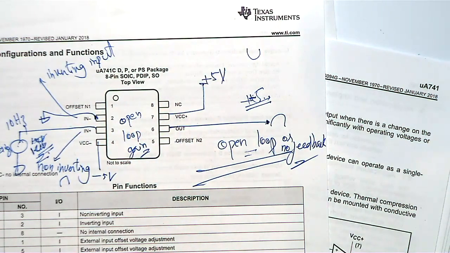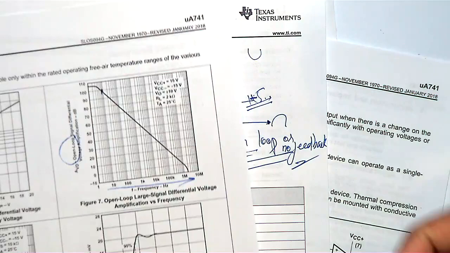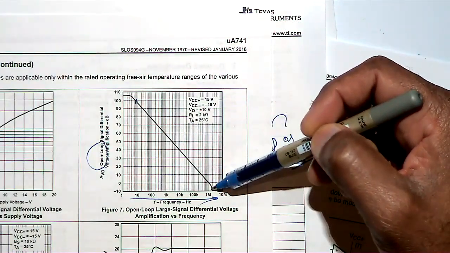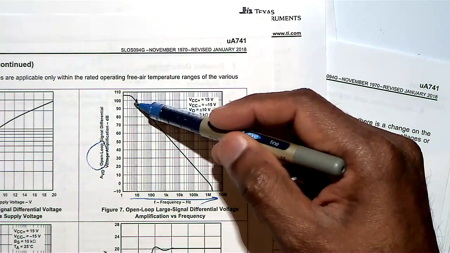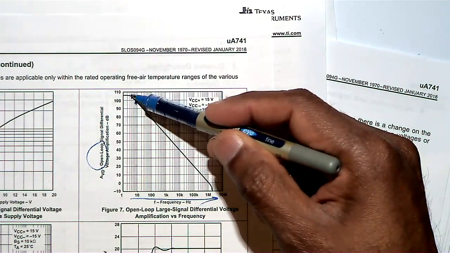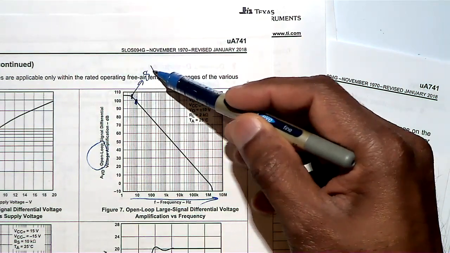But can you use open loop mode for amplification? It depends on the frequency. The problem is that the gain decreases when you increase the frequency. Maybe you can use this at 10 hertz with 100 dB, or up to a few hertz, as an amplifier.